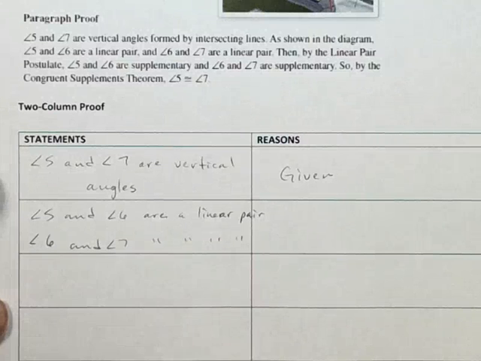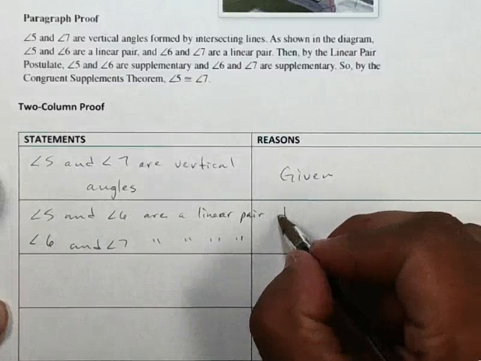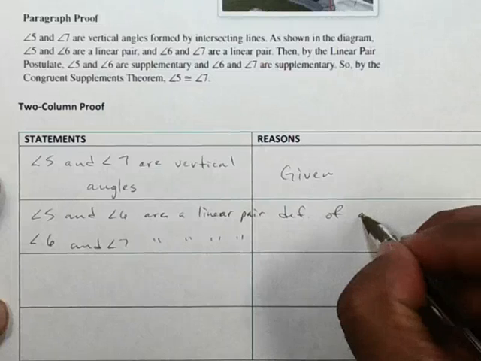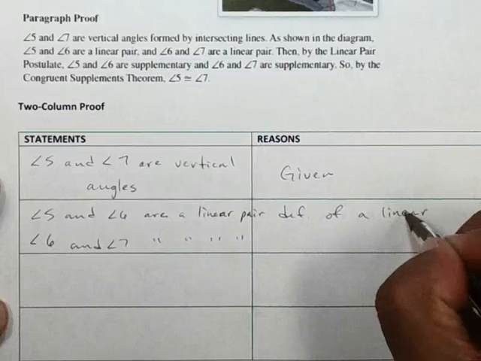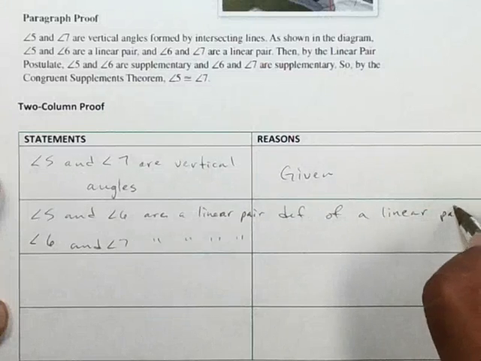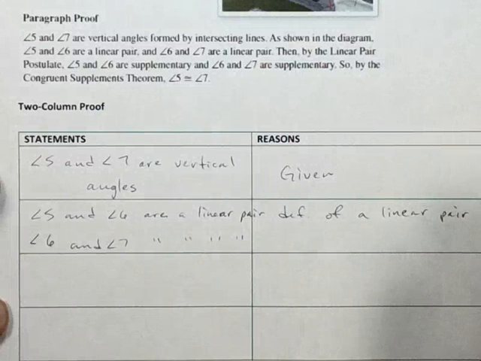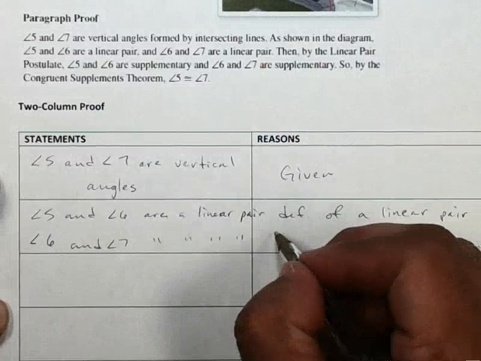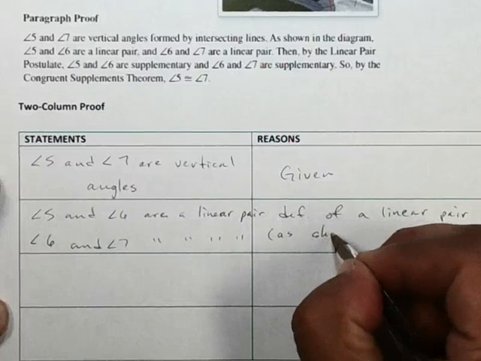Kind of shortcut my writing. And that would be the definition of a linear pair. And then we put in parentheses, as shown in the diagram.